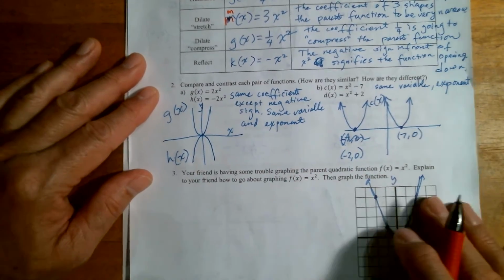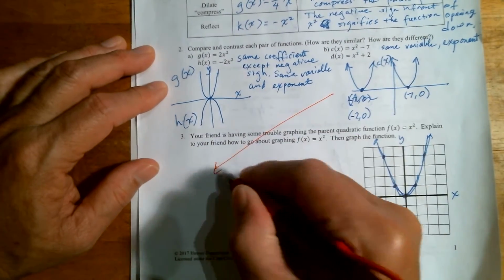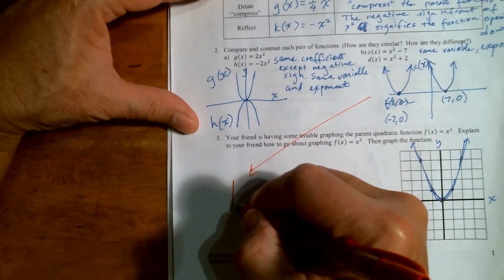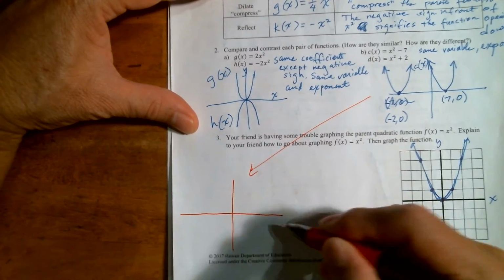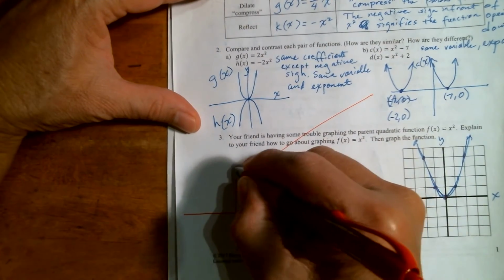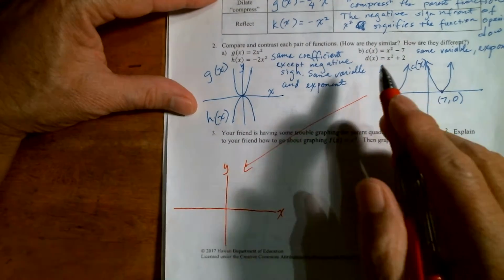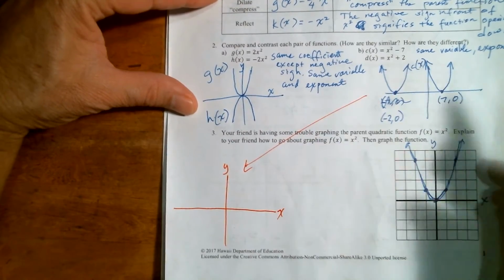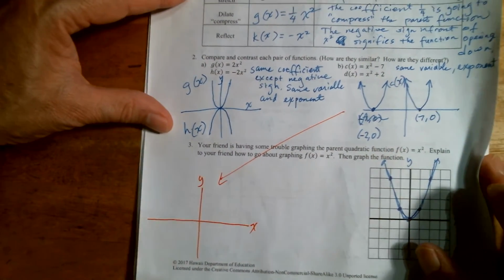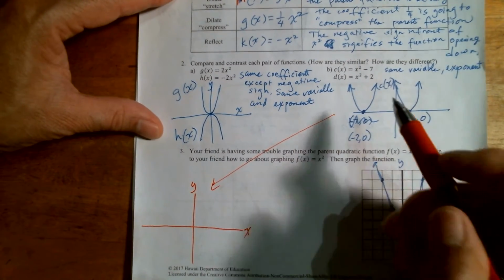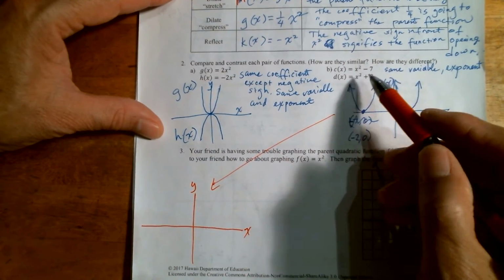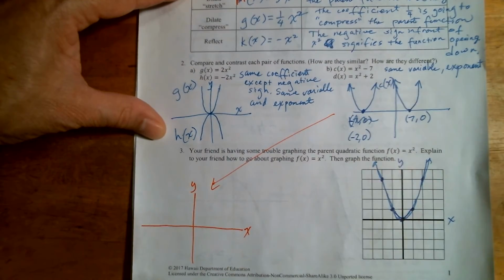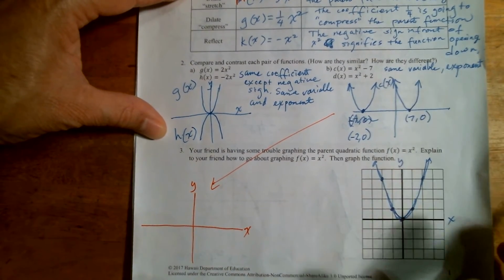So I'm going to do it here, where I have a big open space. Here's the general graph, x-axis, y-axis. This one says c of x is x squared minus 7. Same variable, same exponent, but look, the shift, the translation, is different values. One is negative 7, one is plus 2.